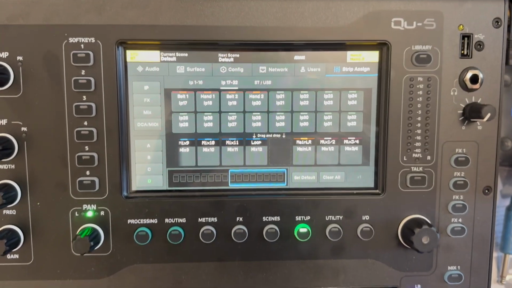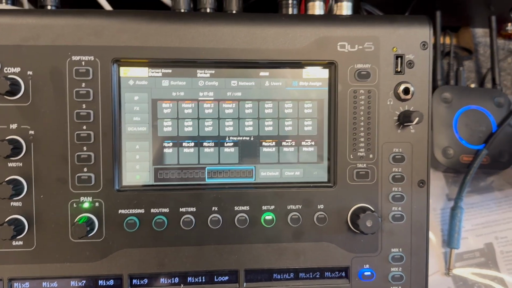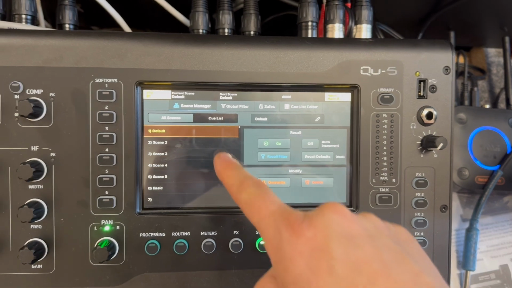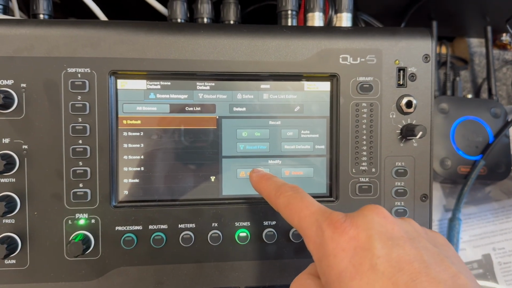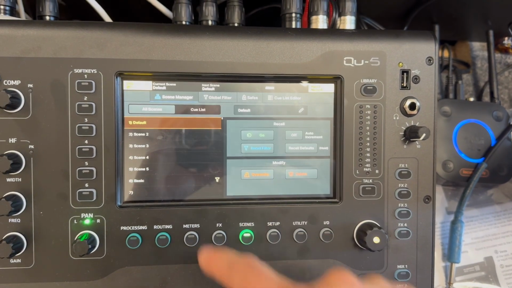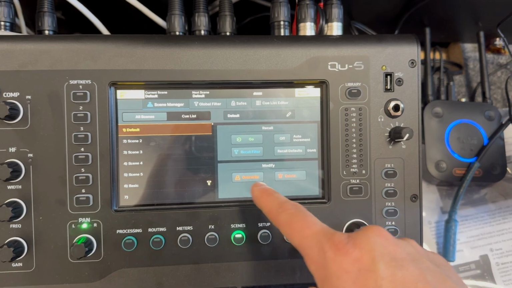Once we've made a change like that, we do need to save it to our default settings. So let's go to scenes, and then here we can go to default, and then we can go to overwrite and click yes. You can also recall a preset from here as well.